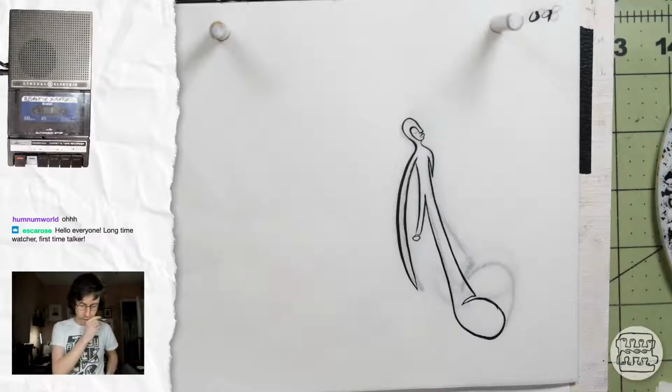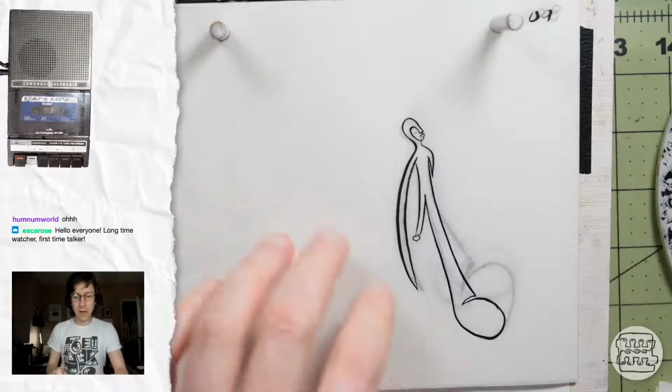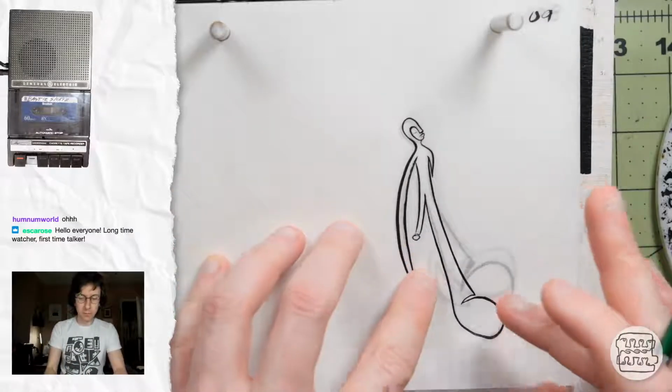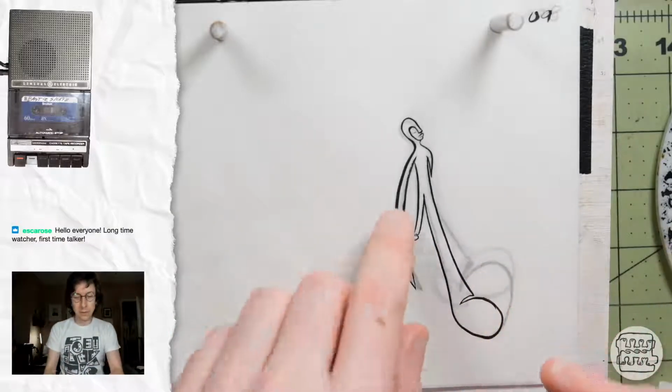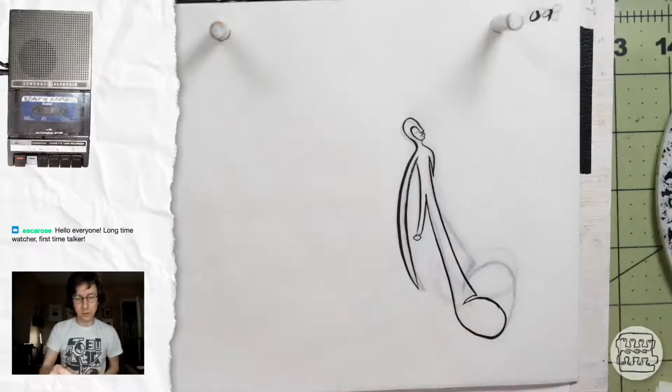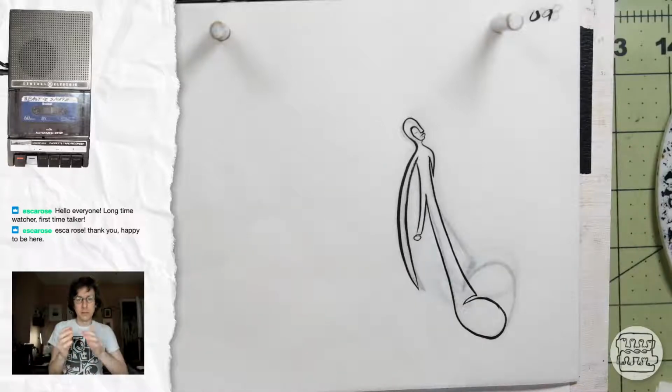So what I'm doing is I'm adding additional frames between each of these as I go along. I'm doing all the frames and then also doing additional frames in there so that it's a slower motion, but it's more chaotic.